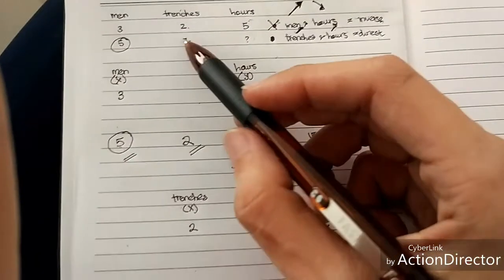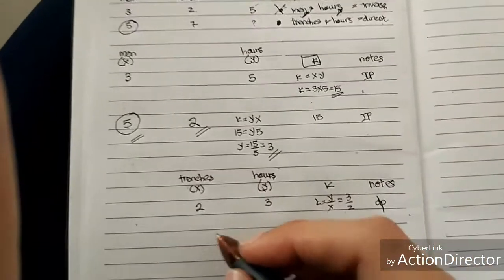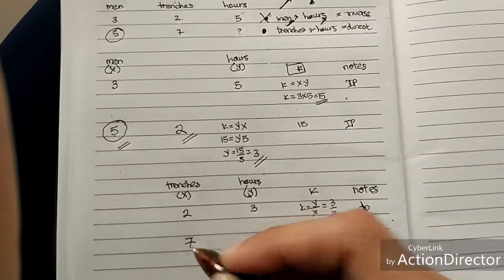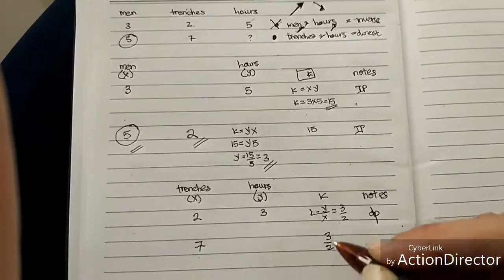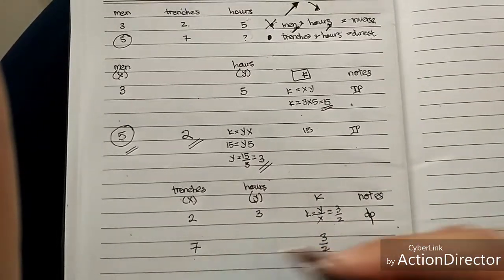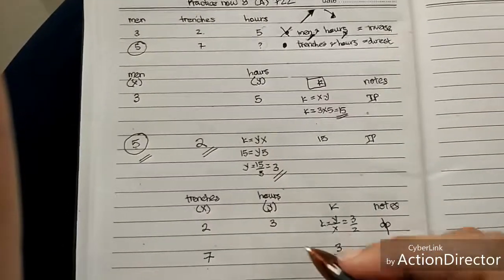Okay, now what is the question? The trenches should be what? 7. So I will put 7 here. Okay, the k will be what? Well, it stays the same, right? 3 out of 2. What is the correlation between these two things? The y and x is the DP. Now, how to find the y?